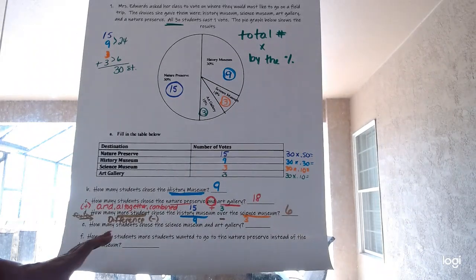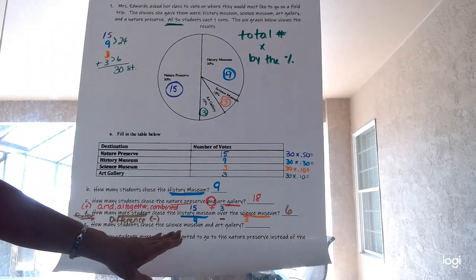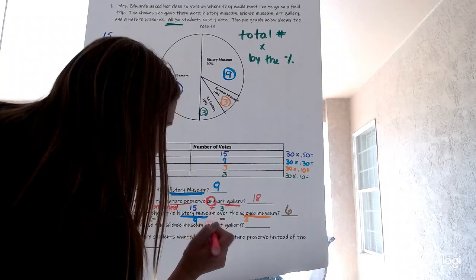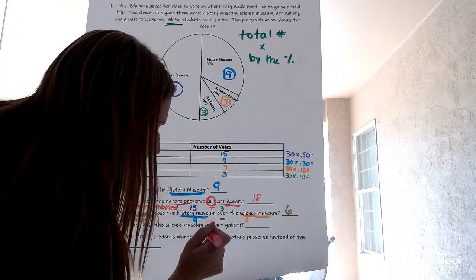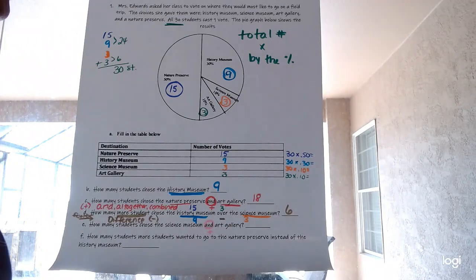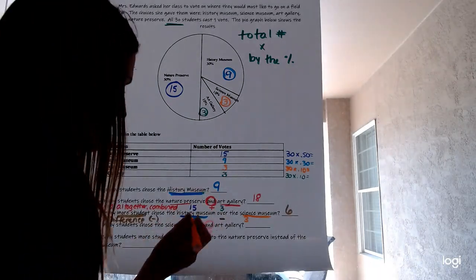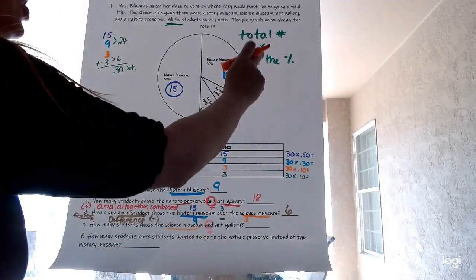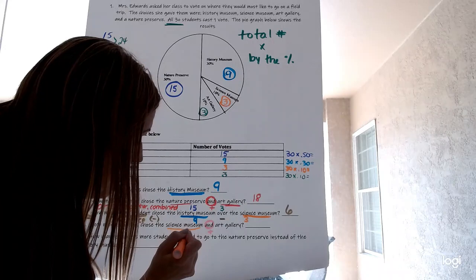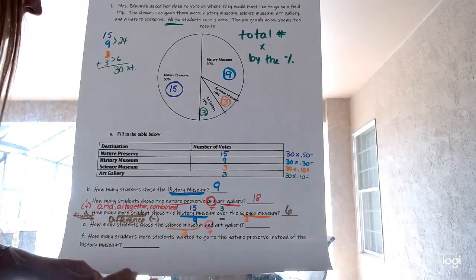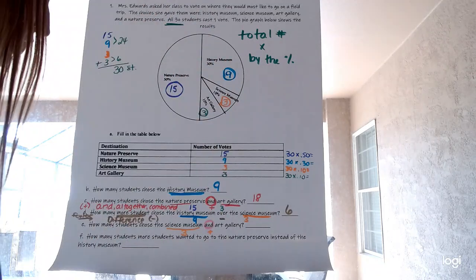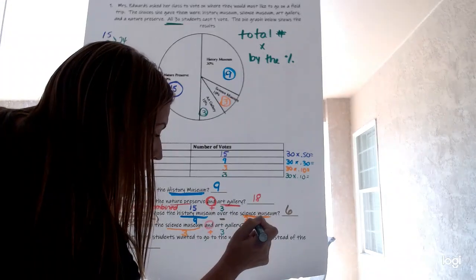Then my next question is, how many students chose the Science Museum and Art Museum? Oh, and here's that keyword again, "and," and we just said "and" meant to add. Oh, you can't see that right there. Okay, so I'll not use the pink. The Science Museum we just said was 30 times 0.10, so we found out that's 3 students. And the art gallery is, again, 30 times 0.10, which is going to give me 3 students. So I'm adding it up again, and I get 6 kids again.